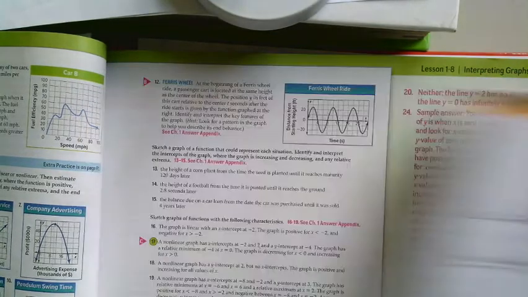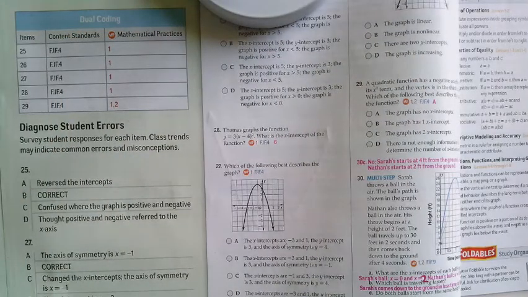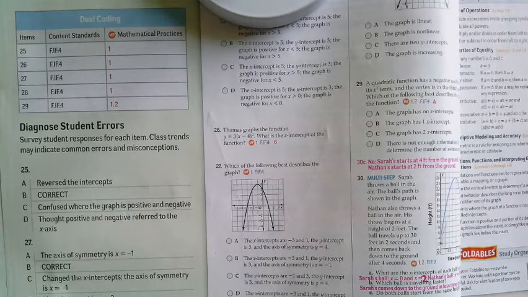And then I want to go to number 26 real quick. Number 26 says this: Thomas graphs the function y equals 3 times (x minus 6) squared. What is the x-intercept of the function? Well, here's the deal. We haven't learned how to graph those types of figures yet. But what I'd like you to do is to graph that in Desmos so you can visibly see where the x-intercept is going to be.